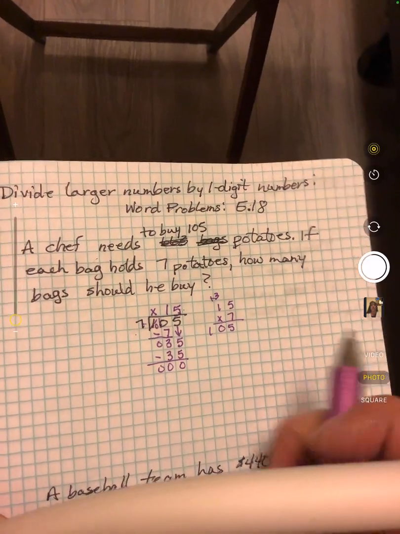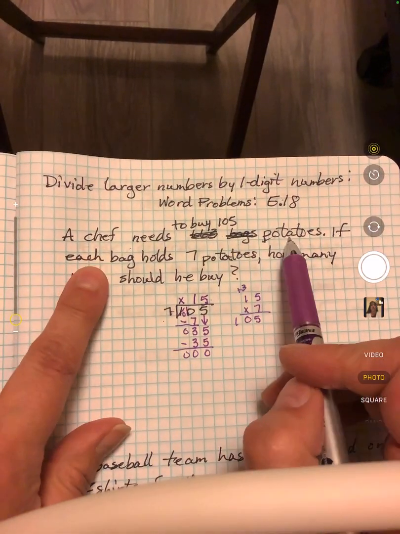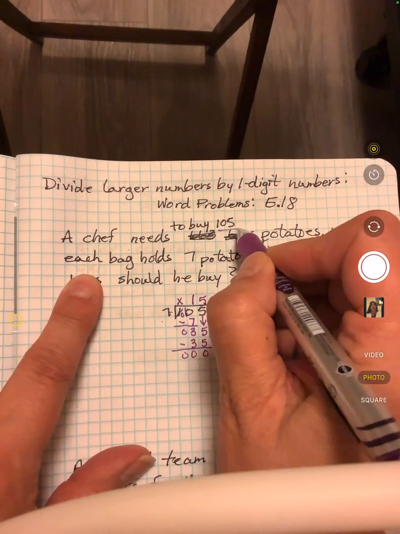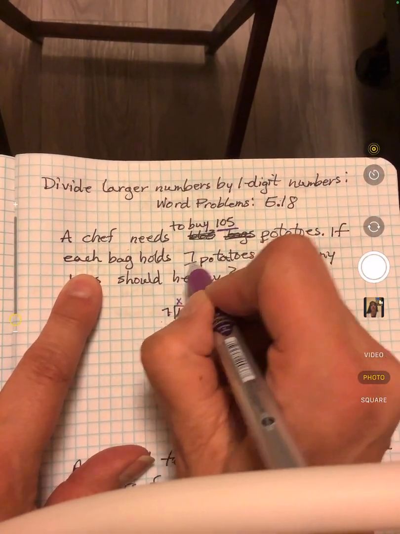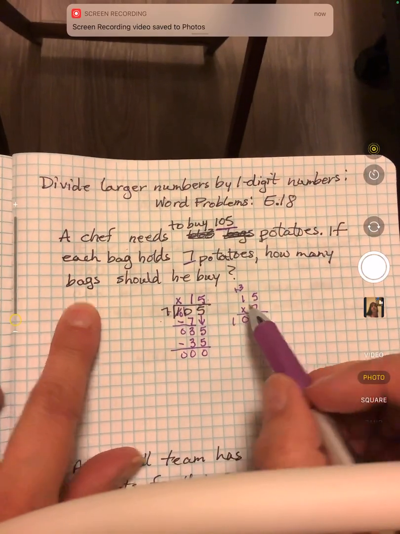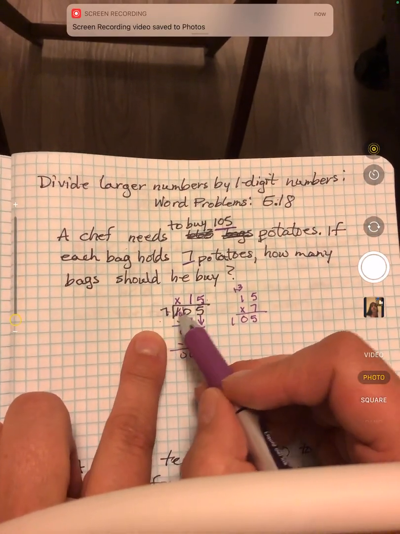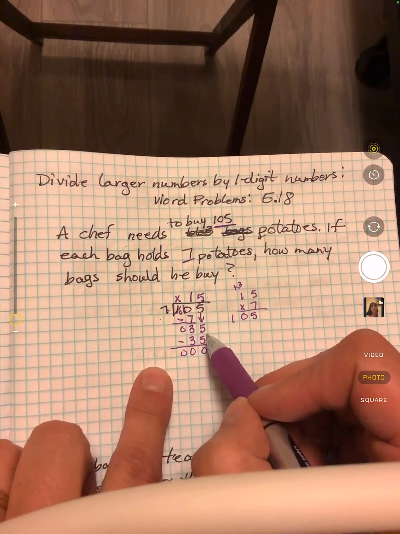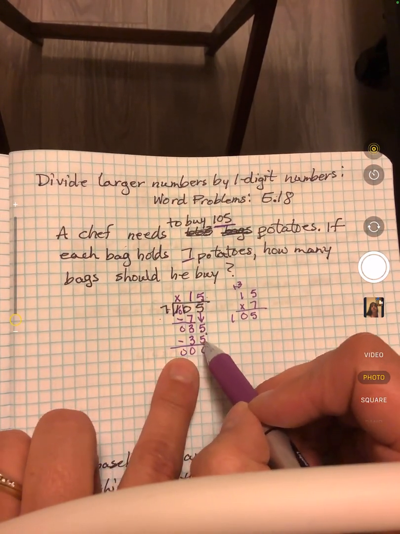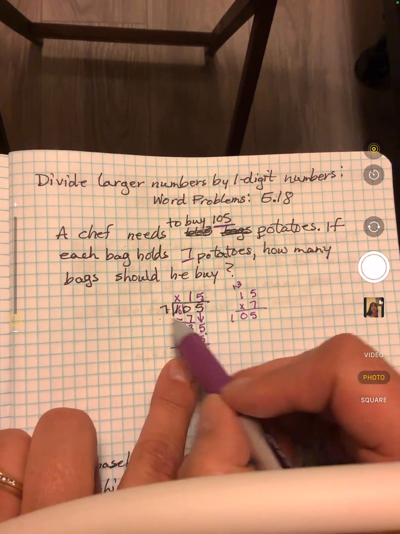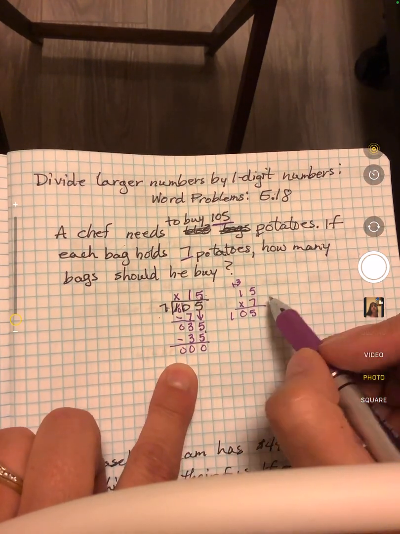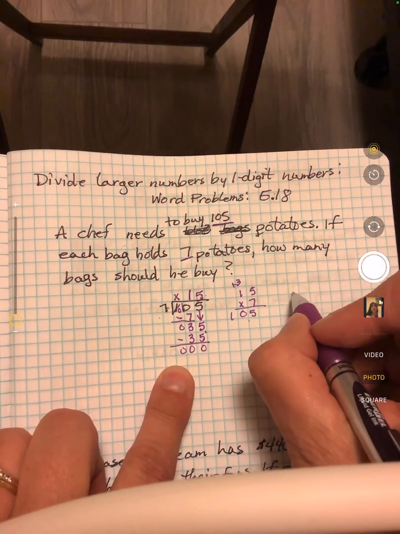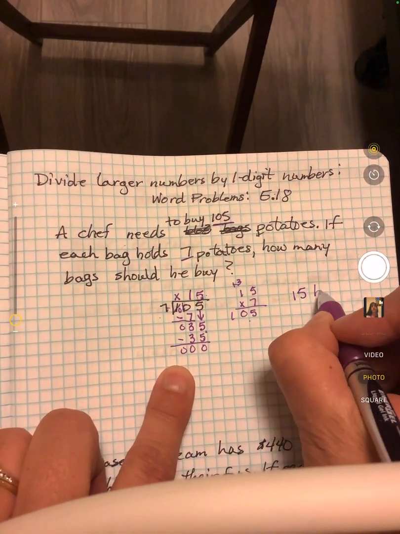There we go. So the chef needed to buy 105 potatoes. Each bag holds 7. So these are our two numbers, 105 and 7. How many bags should he buy? So I divided. 10 divided by 7 is 1. We subtract, we get 3. Bring down the 5. 35 divided by 7 was 5. So I multiplied it out. So he needs to buy 15 bags of potatoes.